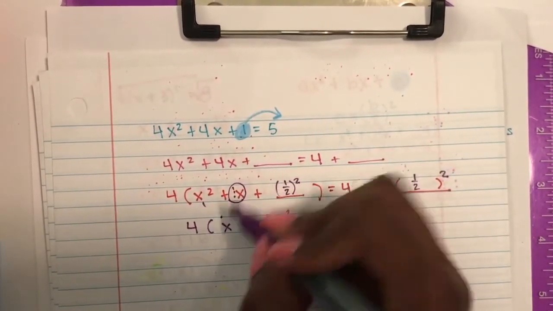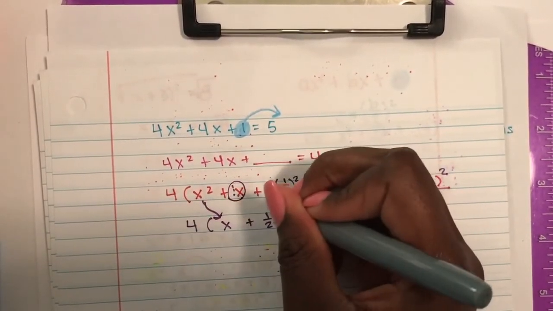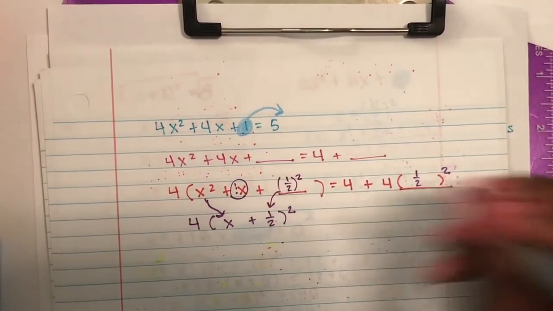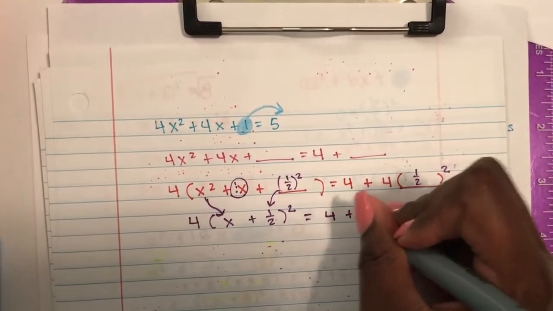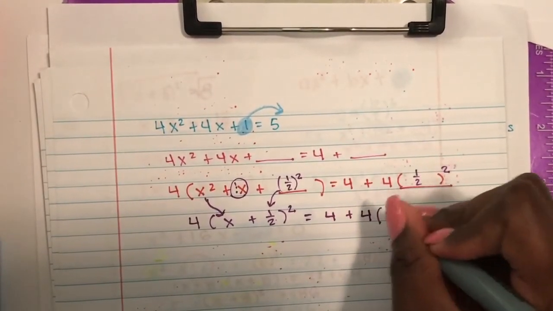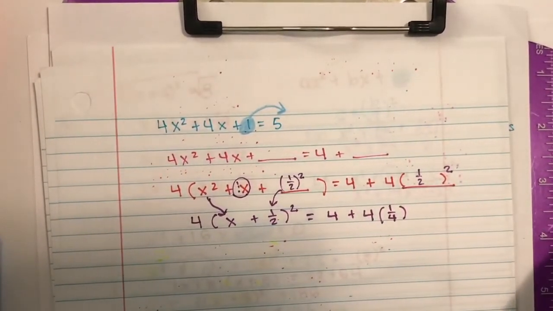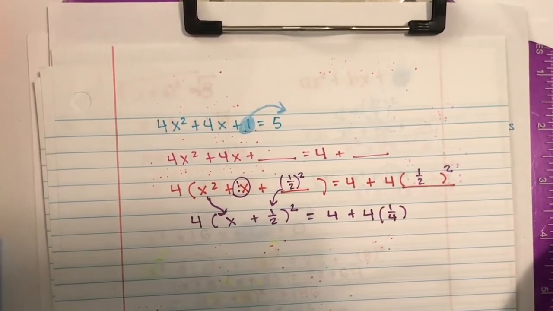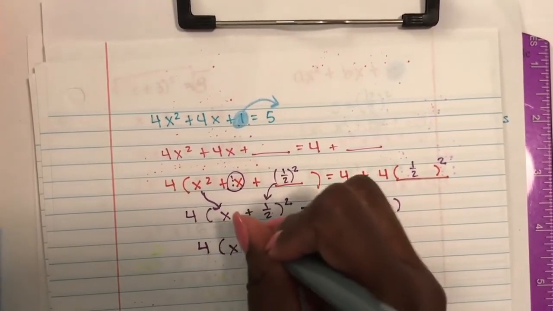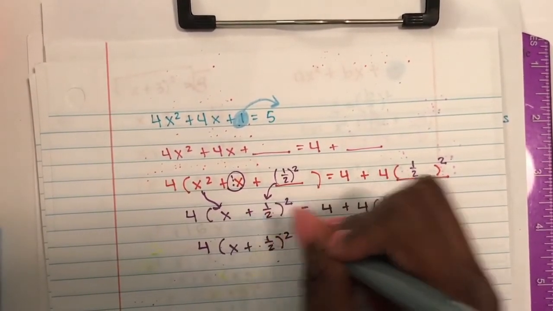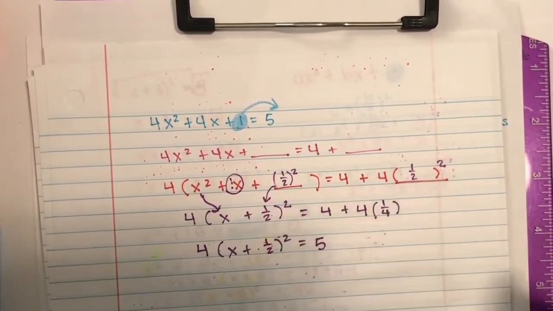Bring down the variable and bring down the number in the parentheses, positive 1/2. Okay, it equals 4 plus 4 times 1/4. And 4 times 1/4 is just 1. So that makes the right side just 4 plus 1, which is 5.